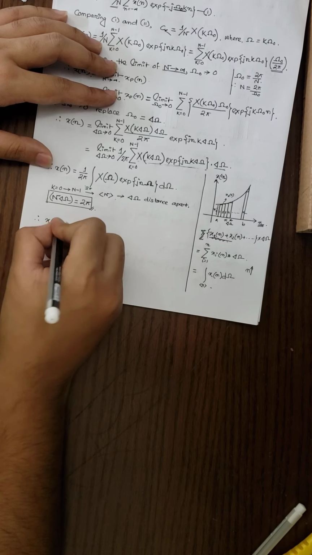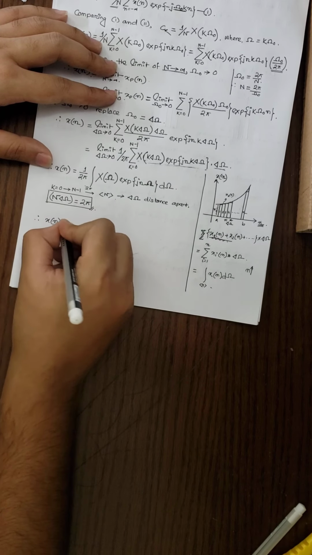x of n can be written as 1 over twice pi, with the limit twice pi, from 0 to twice pi, or we can take from negative pi to pi, x of omega e to the power j n omega d omega.